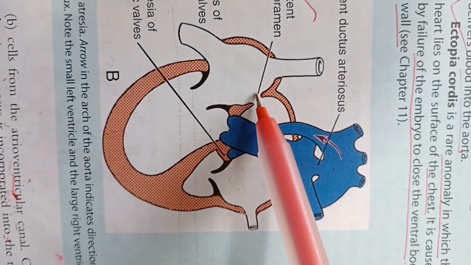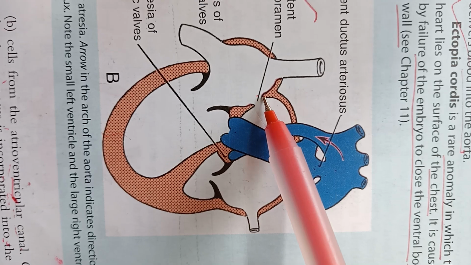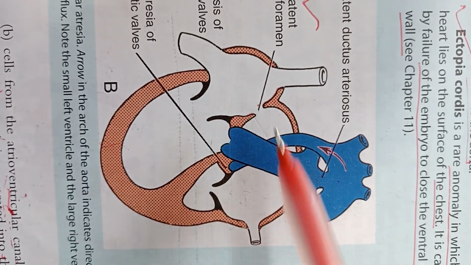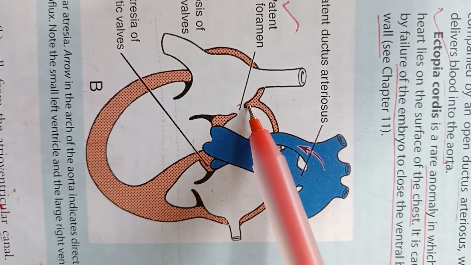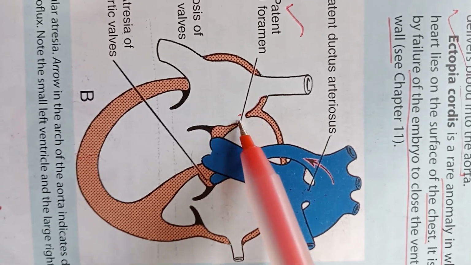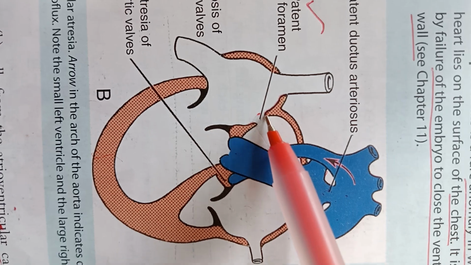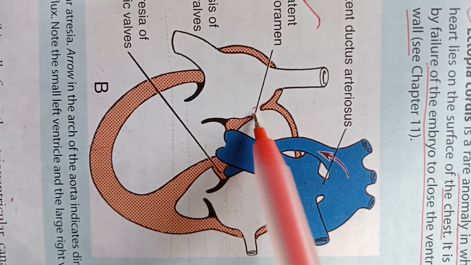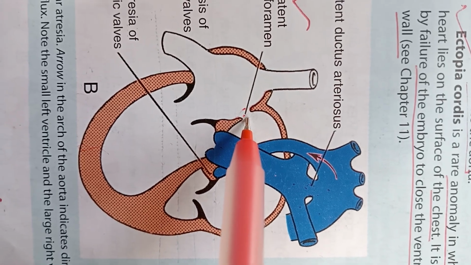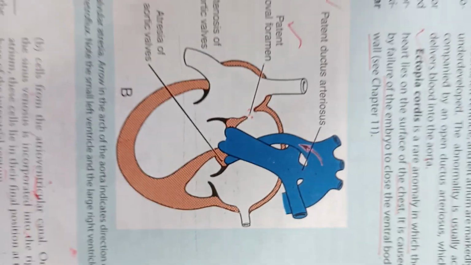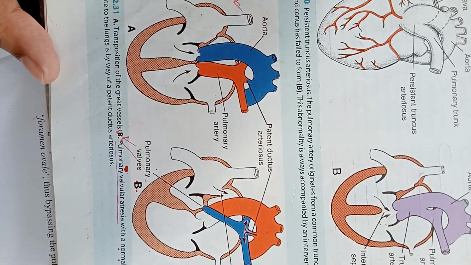Next one is the interatrial septal defect. In between the right and left atrium there is a septum. If the septum primum and secundum fail to fuse and the foramen ovale fails to close, this is known as the interatrial septal defect. Or the foramen ovale remains open, this is also known as the patent foramen ovale.